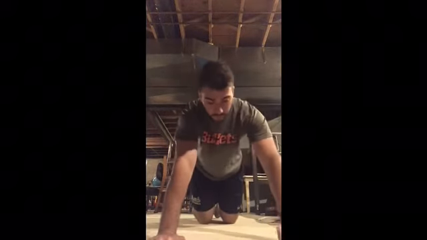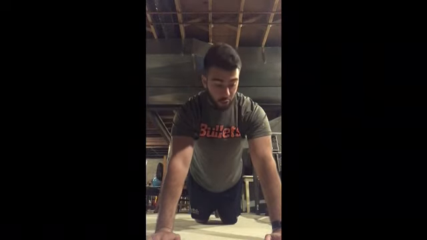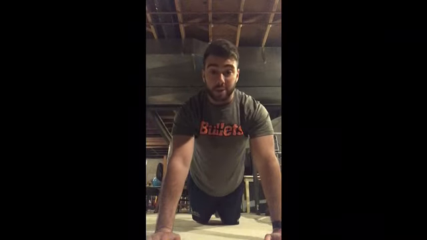So you're going to start off on your knees, and you're going to sprawl out with your arms, and you're going to have your hand position. Your hands are going to be facing forward, and you're going to be about shoulder width apart right here. And some important things to remember when you're doing this is that you want to have a straight back. So you're going to engage your core here.